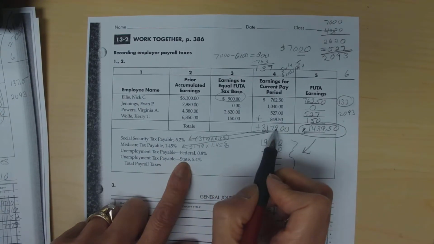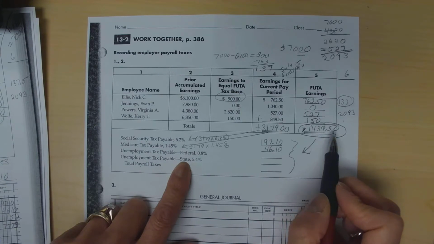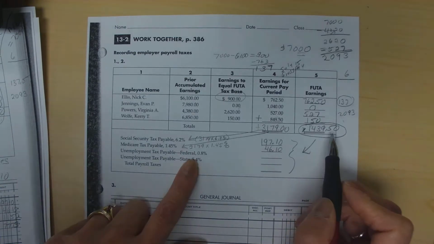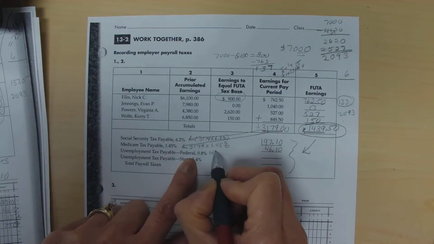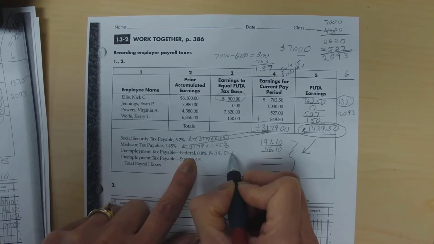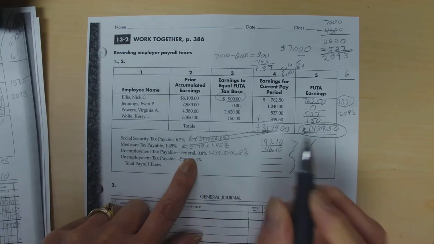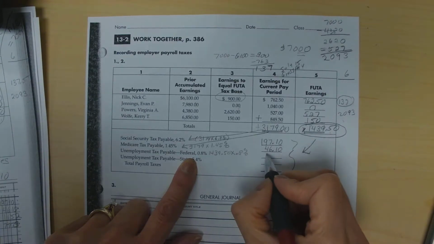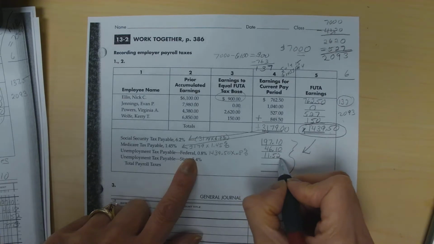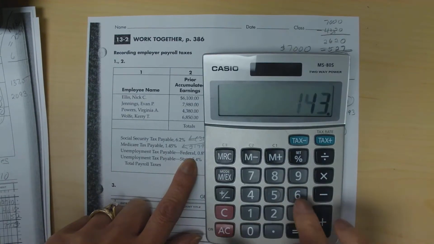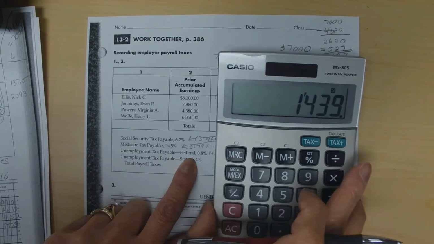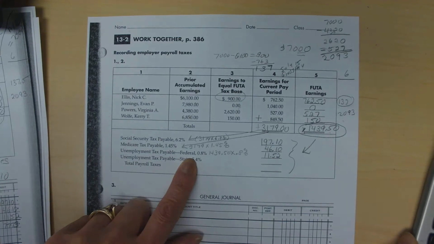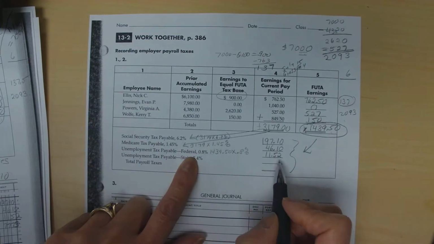Now, here are our unemployment taxes. So we're no longer going to use this number. We need to use this amount, because this is the amount that we're going to calculate the 0.8% and the 5.4% on. So right here, we'll make ourselves a note, $1,439.50 times 0.8%. And when I do that, I will get $11.52. So let me make sure that's right. $1,439 times 0.8%, $11.51. How did I get 52? I must have plugged something in wrong, okay?